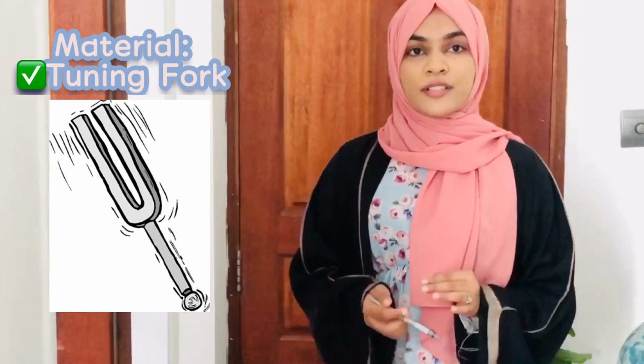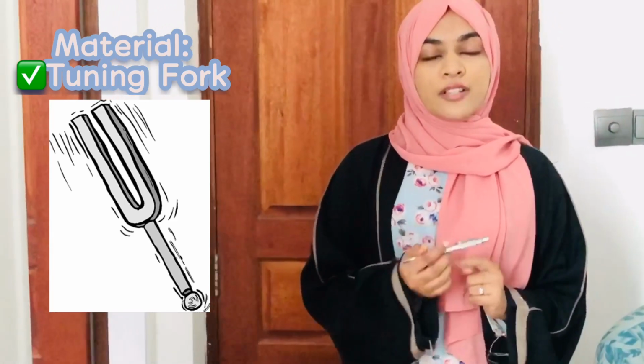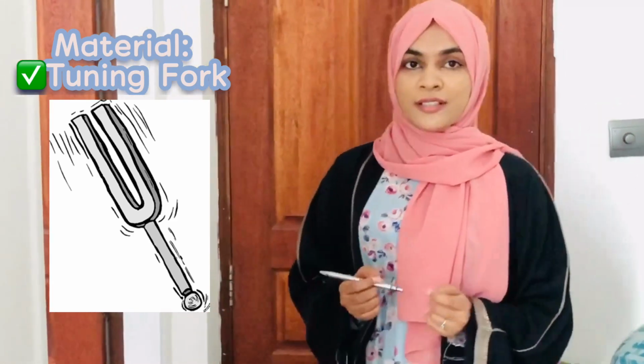Hello everyone, today I'm going to show you how to do the Weber test. To conduct this test, make sure the room is quiet and you have a tuning fork of 256 or 512 frequency. And before you start, make sure you explain to the patient what you are going to do.